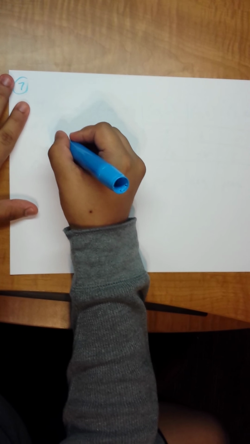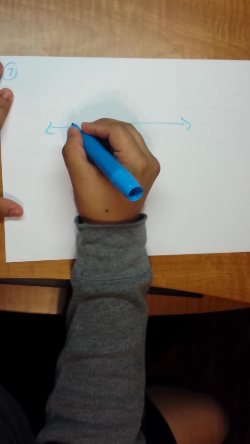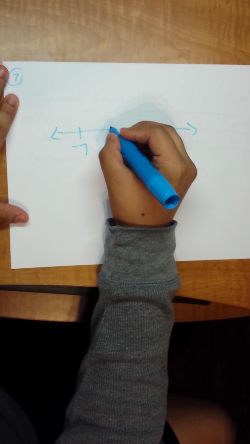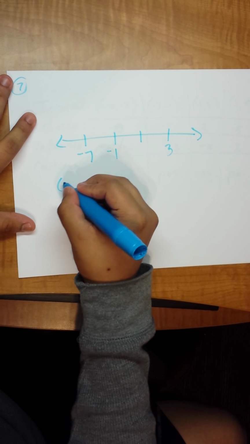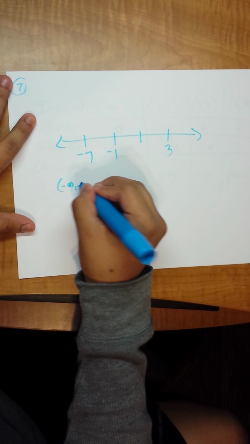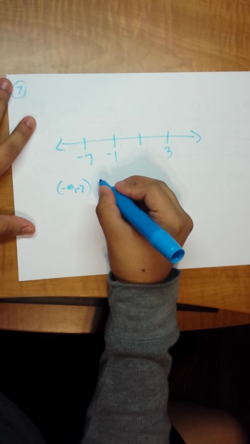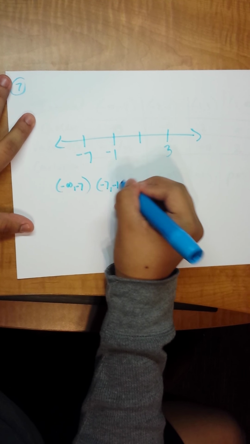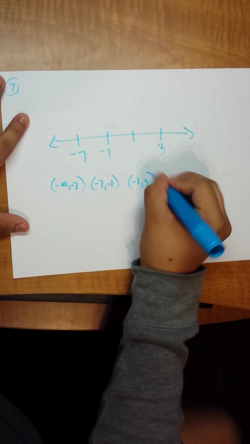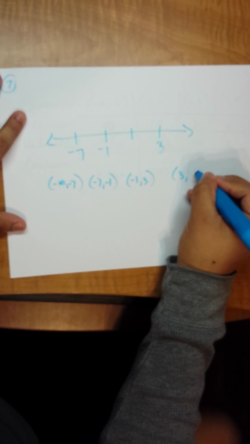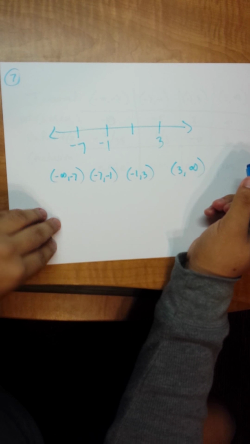After this, we plot the zeros that we have so far in intervals on a number line. So we'll do here negative 7, negative 1, and 3. Now we just write them as intervals: negative infinity to negative 7, negative 7 to negative 1, negative 1 to 3, and 3 to infinity.